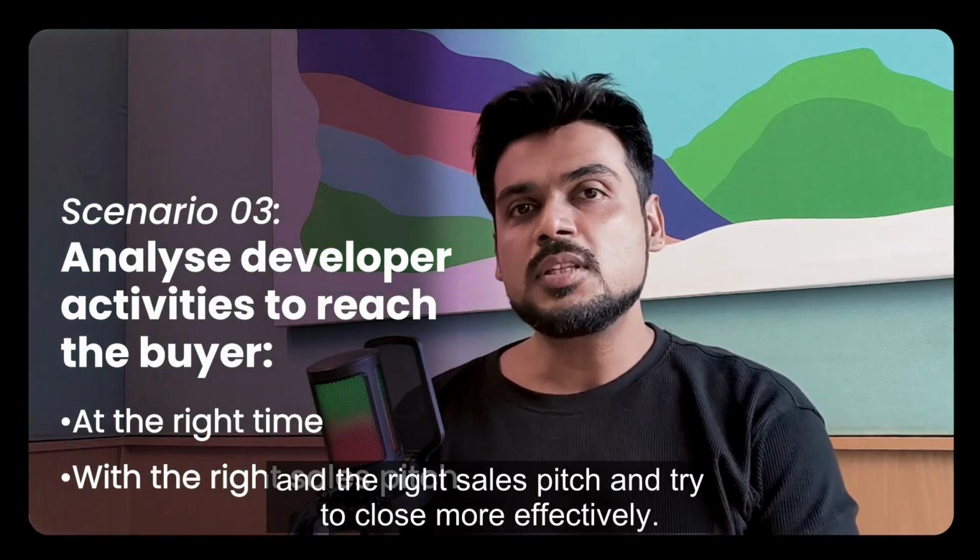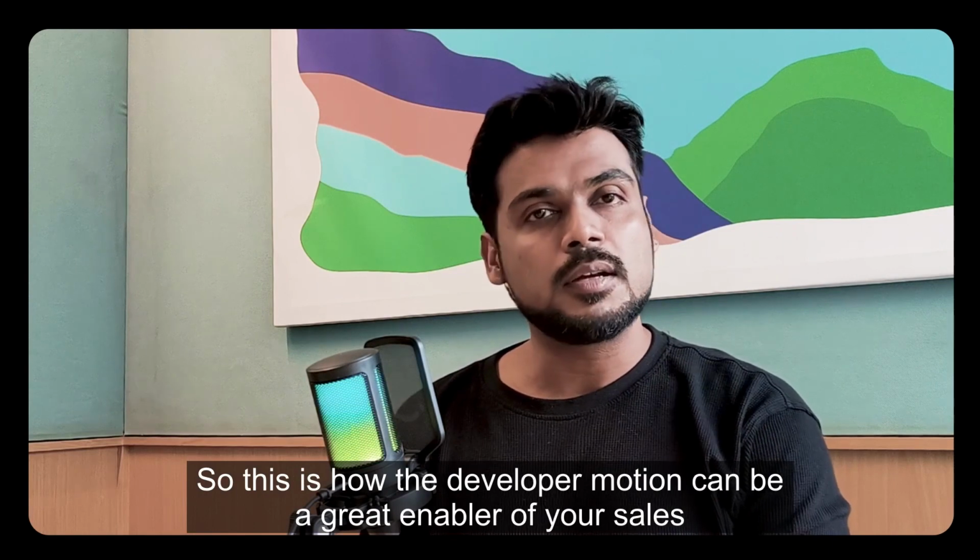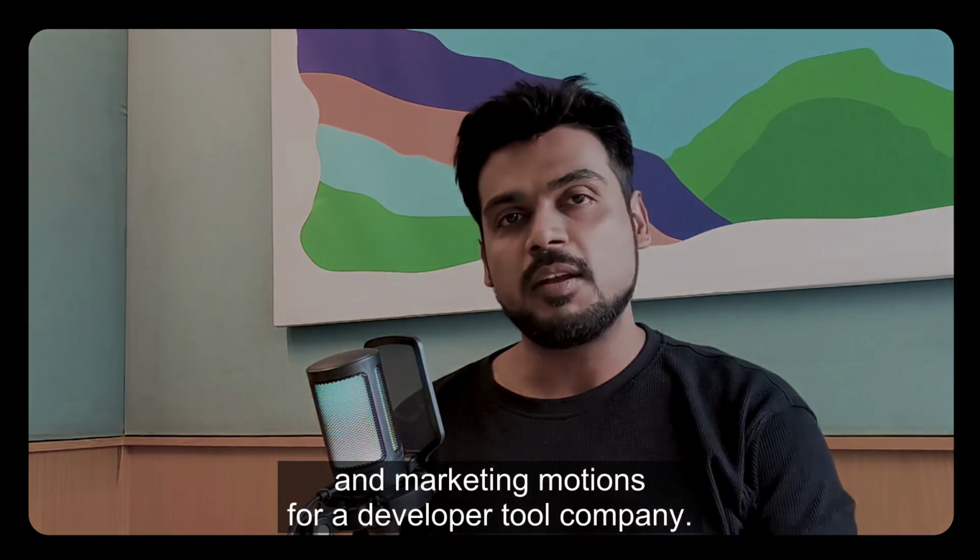So this is how the developer motion can be a great enabler of your sales and marketing motions for a developer tool company.